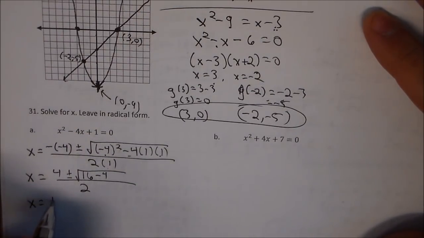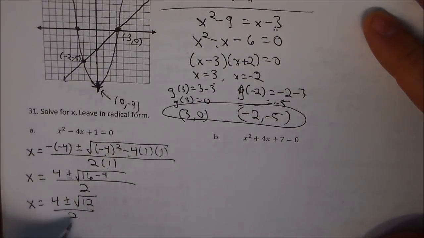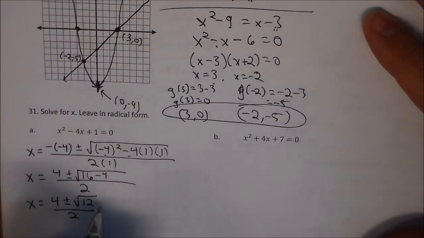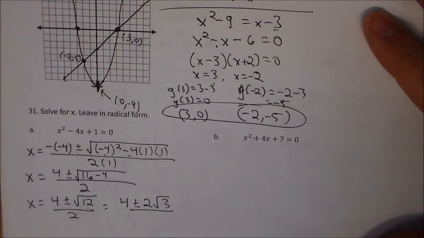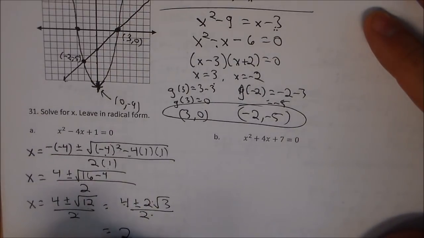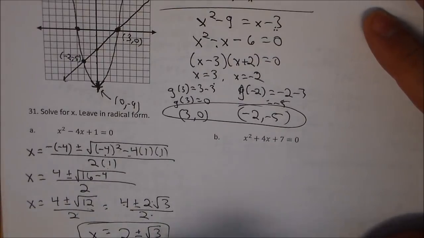From here, we're going to go 4 plus or minus the square root of 12 over 2. You cannot divide these two yet. You have to simplify that radical. So that's 4 plus or minus 2 root 3, because 12 is 4 times 3, the 4 coming out becoming a 2. Then last, we can divide all three of these, or reduce all three of these. We get 2 plus or minus the square root of 3 is our answer.